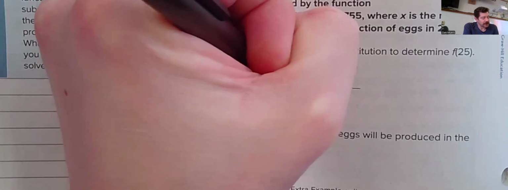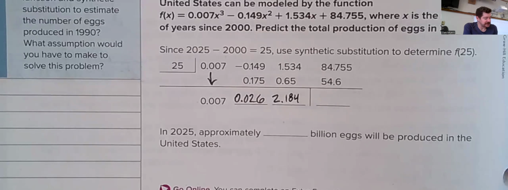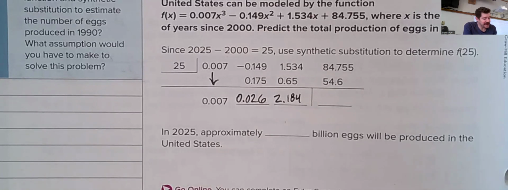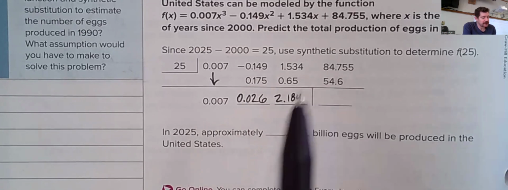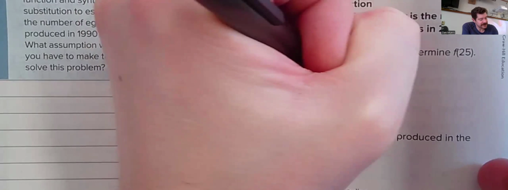So we got 2.184 when we add those together. And then if we multiply that by 25, that should equal 54.6, which it does. Then we're going to go ahead and add that to the 84.755 for a remainder of 139.355.